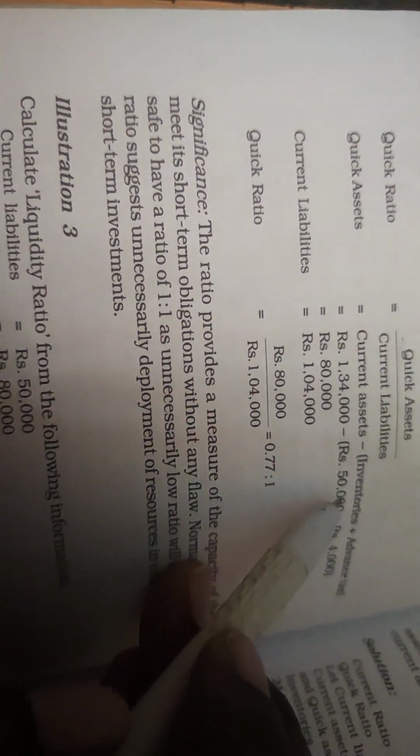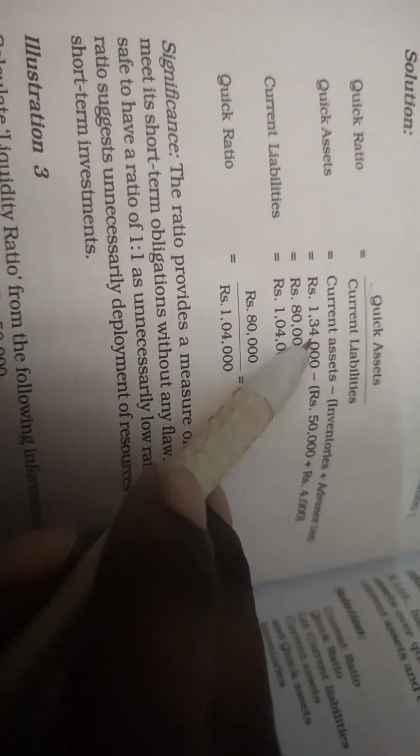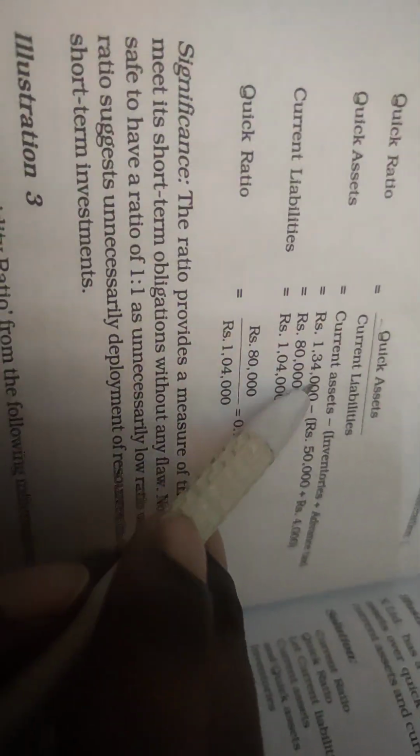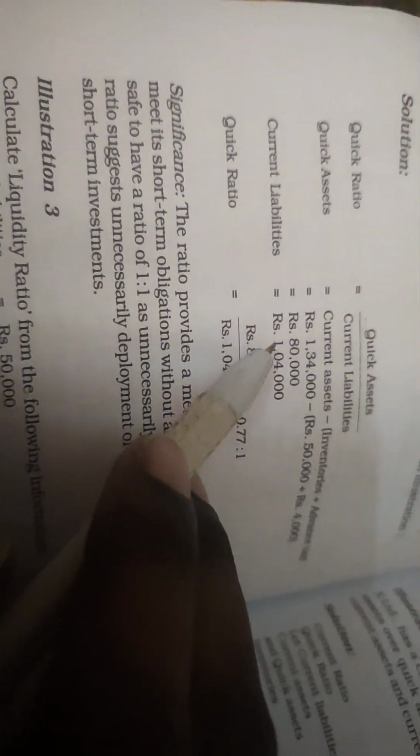What's the equation? Quick assets is equal to current assets minus inventory and advance tax. There are no prepaid expenses in this question. First we add the inventories and advance tax, then reduce it from the current assets amount. So we get the amount as 80,000.